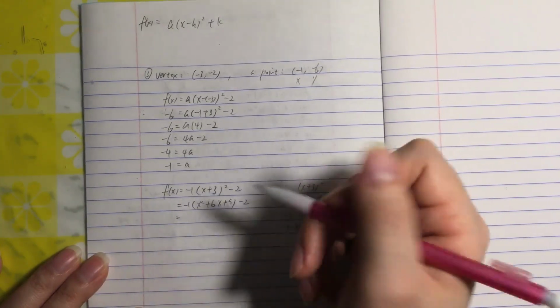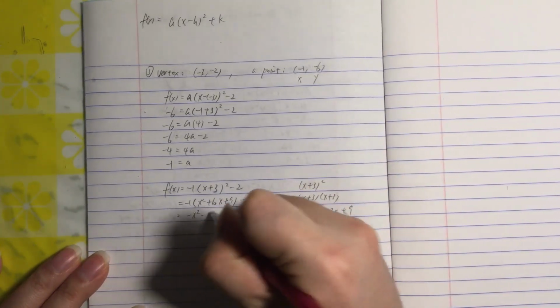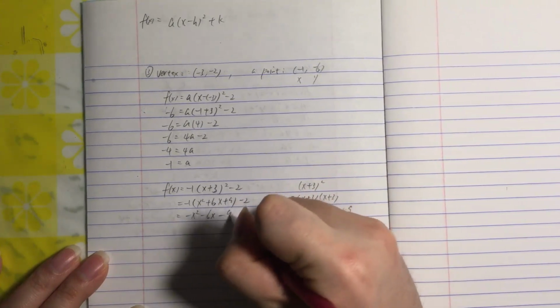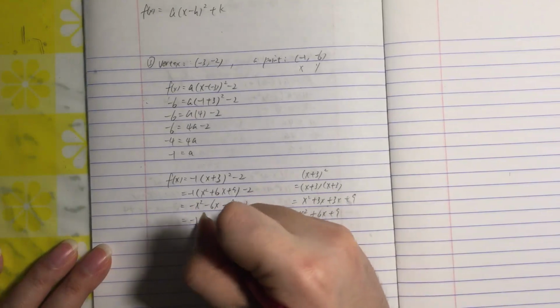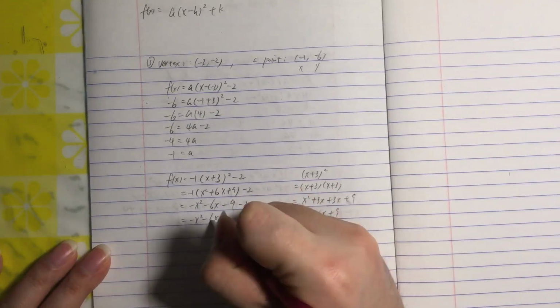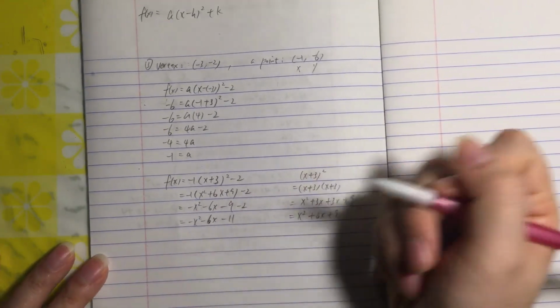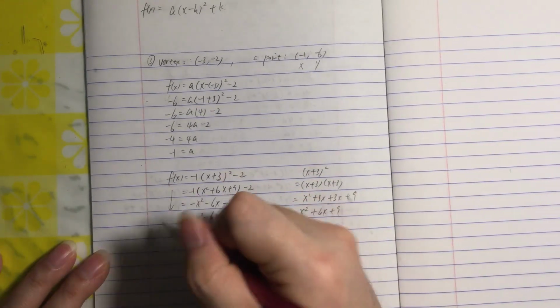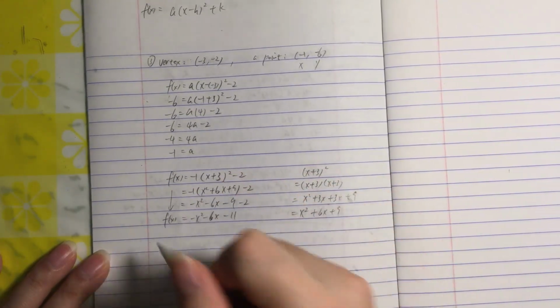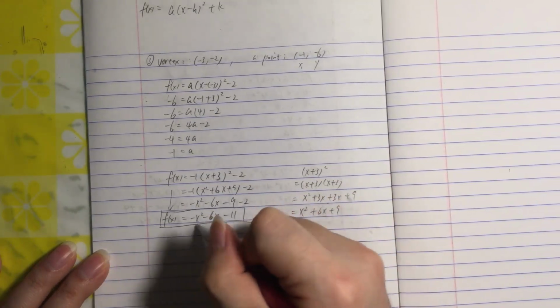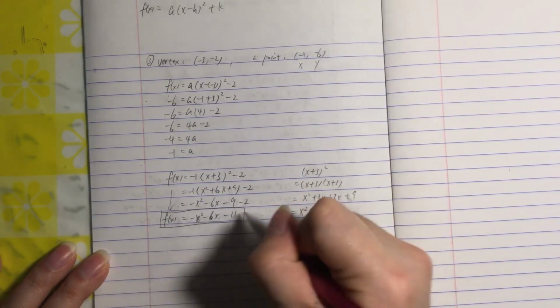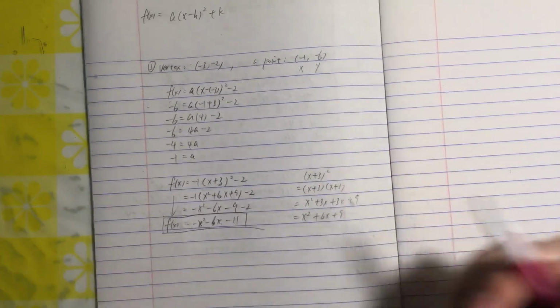Next, distribute negative 1. We get negative x squared minus 6x minus 9 minus 2. Then combine like terms. We get negative x squared minus 6x minus 11. That's the final answer. f of x is negative x squared minus 6x minus 11.